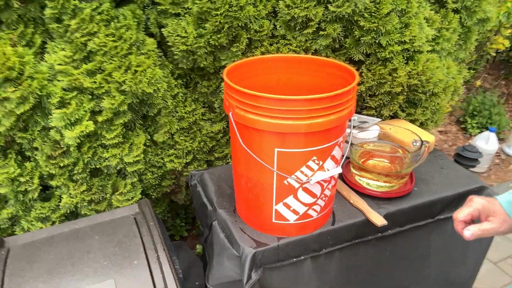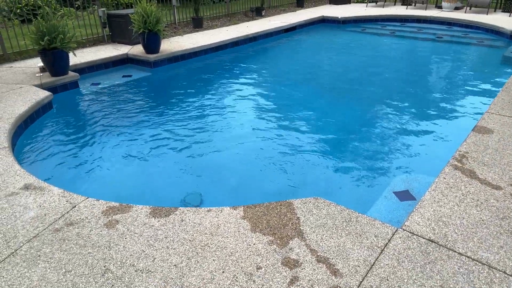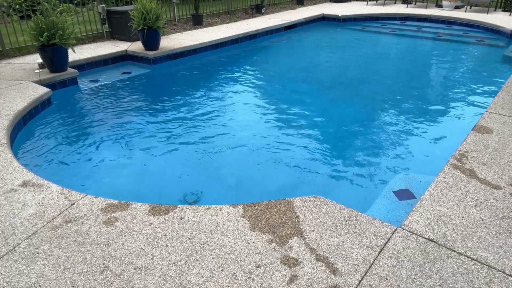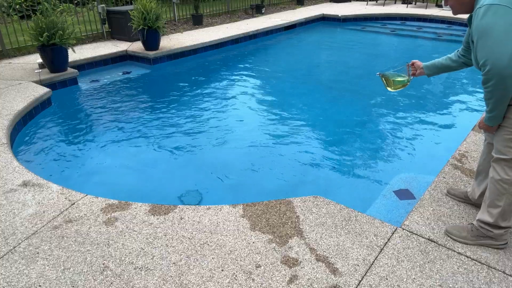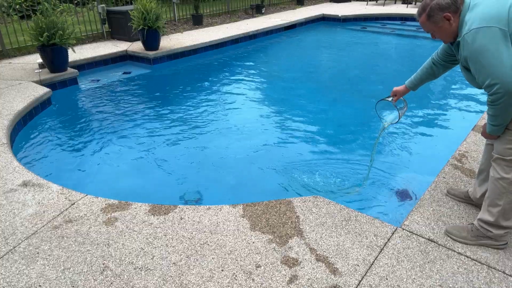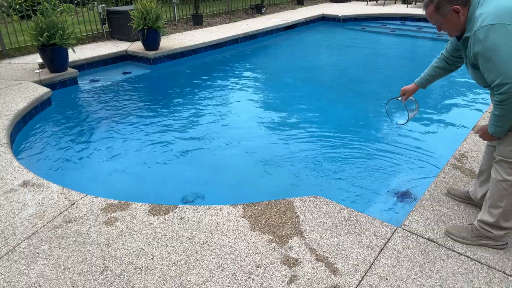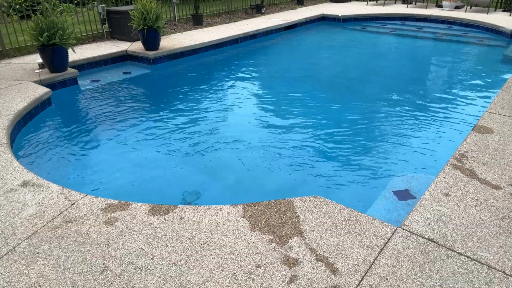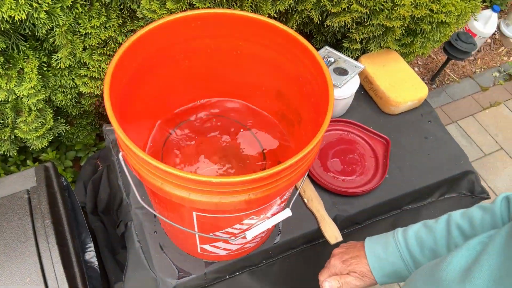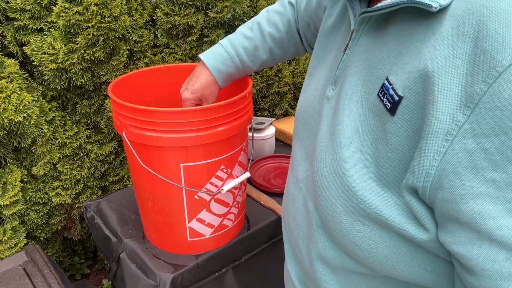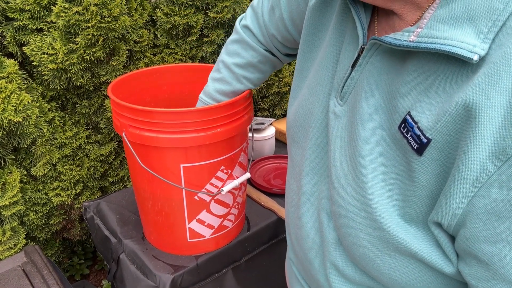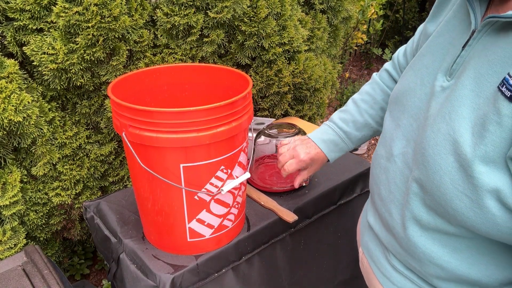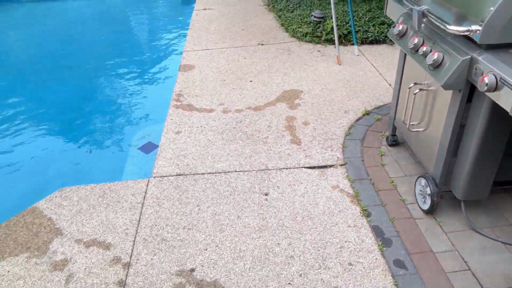Now we're going to just add that directly to the pool and rinse out our chalice. See? I'll put this back in the pool, and then we're going to add our baking soda.